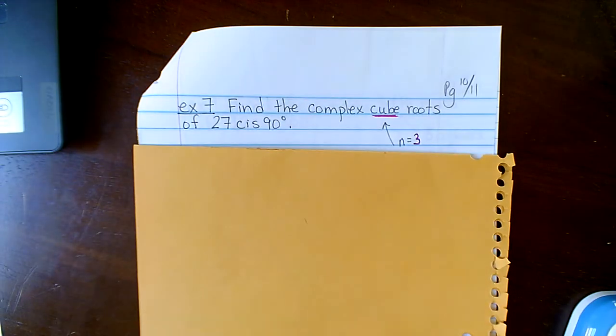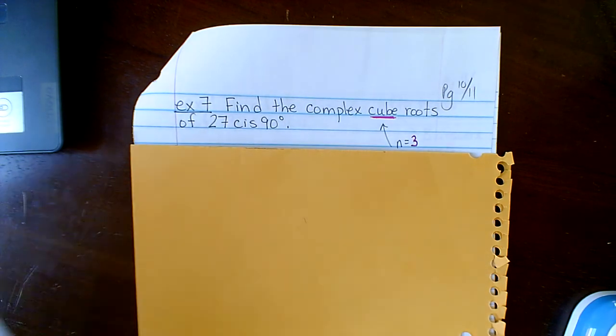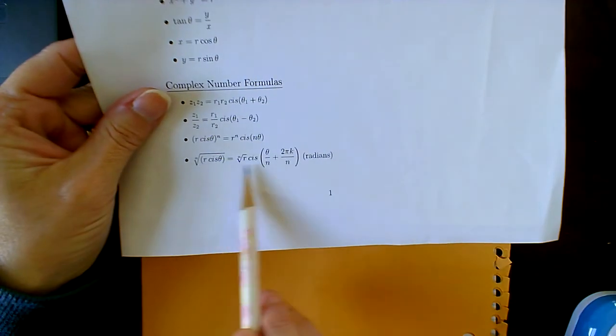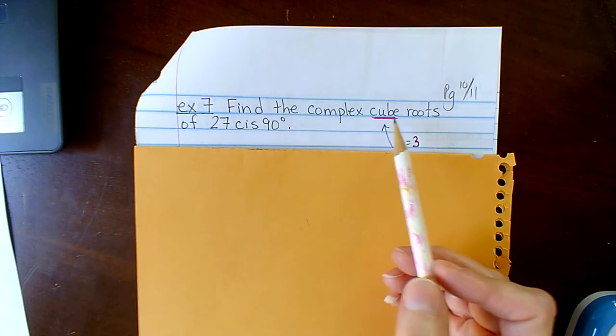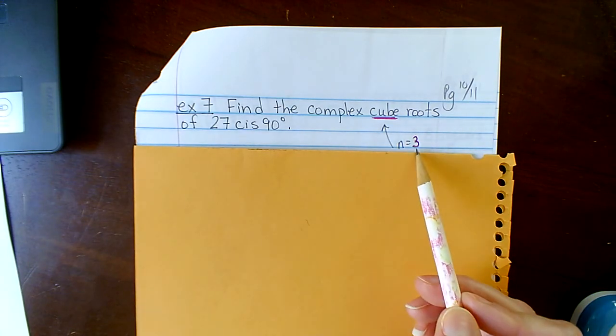Okay, so we're going to find the complex cube roots of 27 cis 90. Now, first thing you need to notice is that we're finding the roots, so we are going to be using this formula. Because it says cube roots, we know that my n is 3.